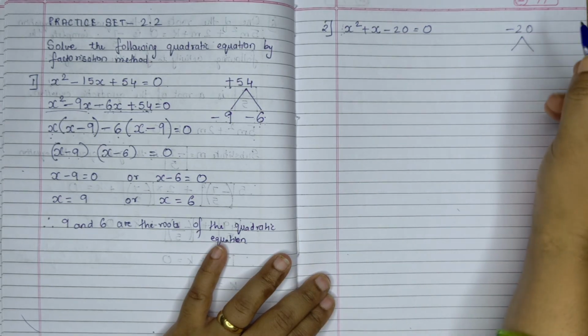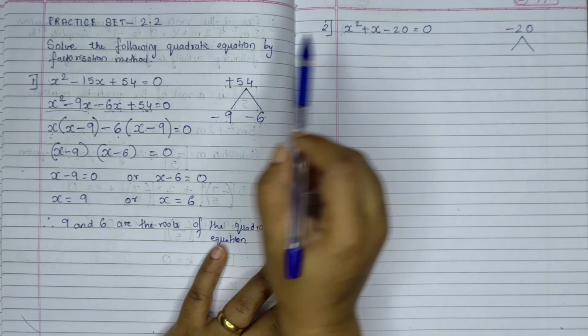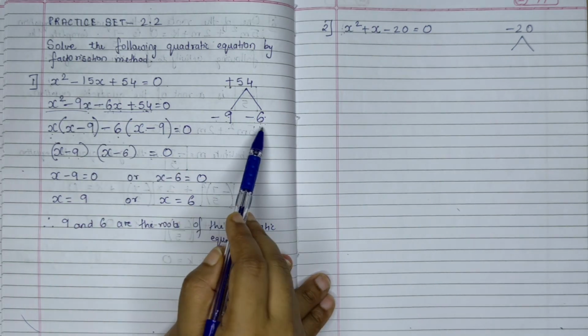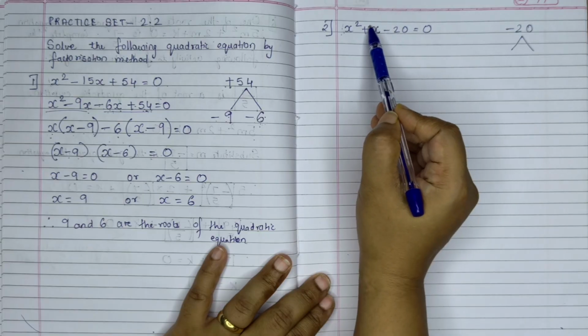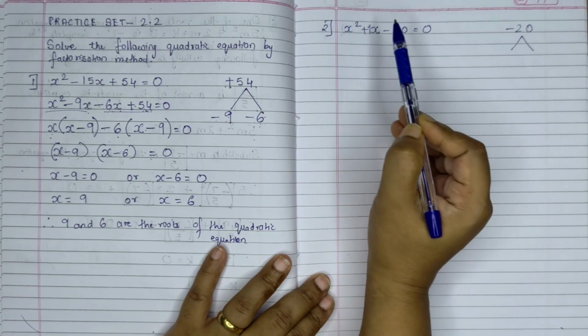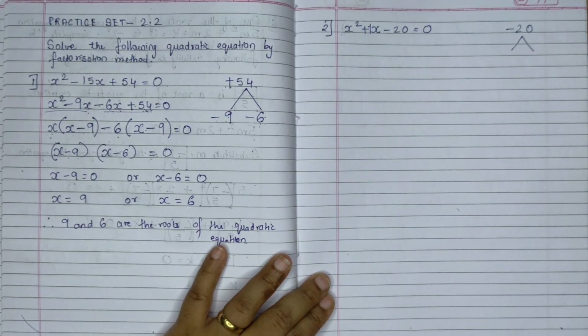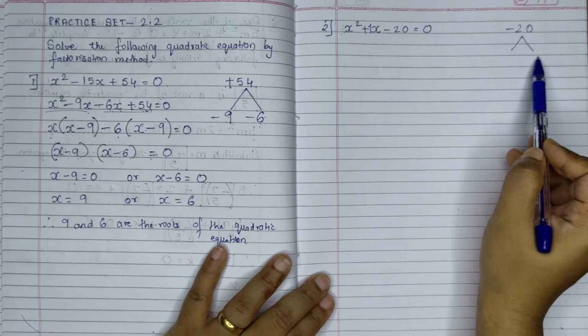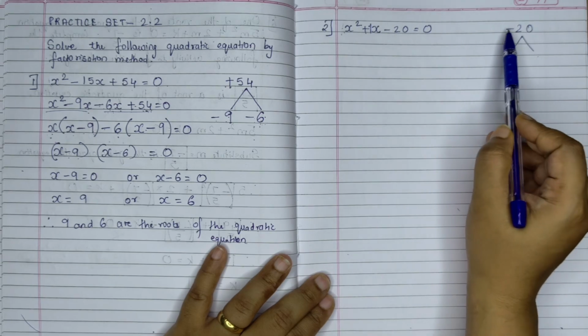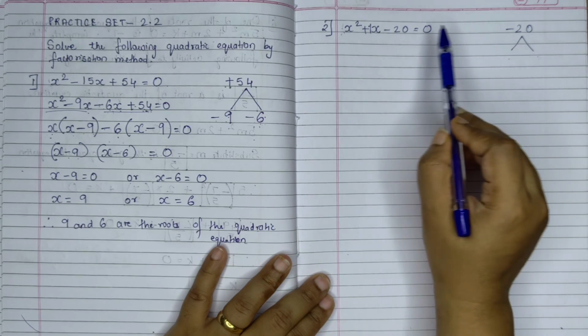Okay, now we will split this. We want to see the middle term. Here it was 15, 9 6s are 54, and 9 plus 6 we got 15. There is no number here, means it is 1. No number means 1. That means, see here, after subtracting, how do you get 20? 5 4s are 20, and when you subtract 5 minus 4 you get 1.